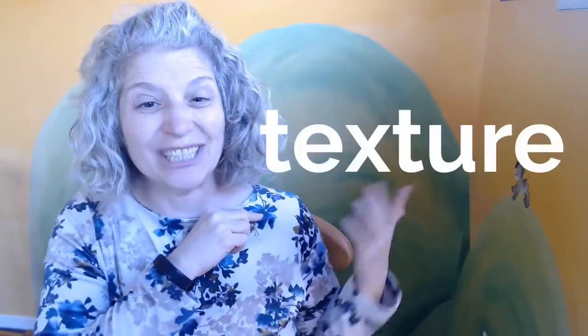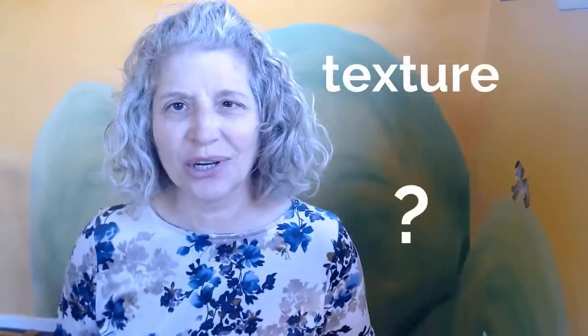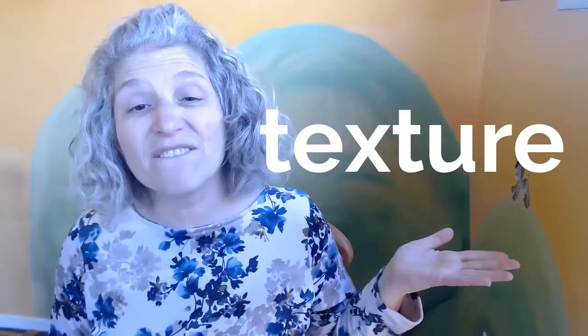Today we're going to talk about texture. What is texture? Let's think about that. Yes, texture is the way something feels. So you can feel your shirt. Everybody feel your shirt. What does that feel like?